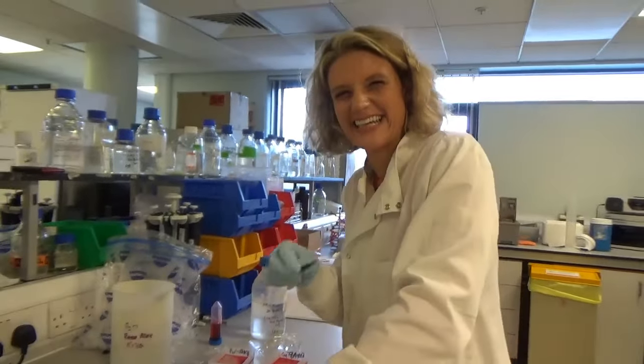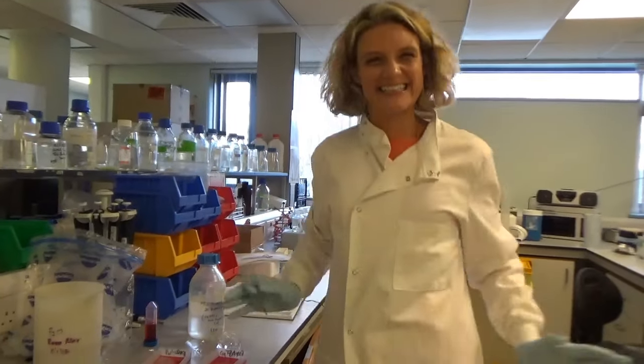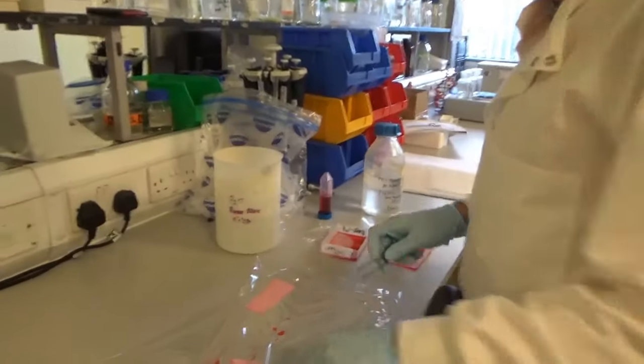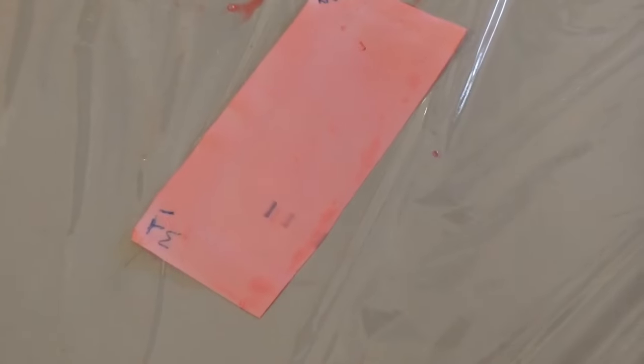Should we keep going until I find it? Welcome to science. This is science. There is actually some protein on this one, right at the bottom. There's like a little smear of darker. Can you see that? So this is the ladder. This bit here is the ladder that tells me how big my proteins are.